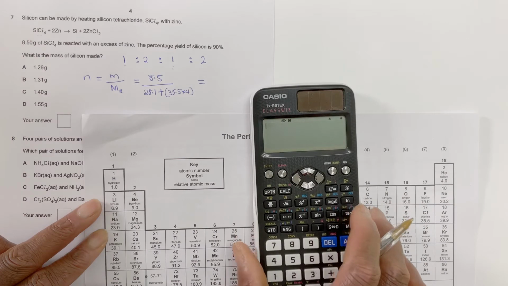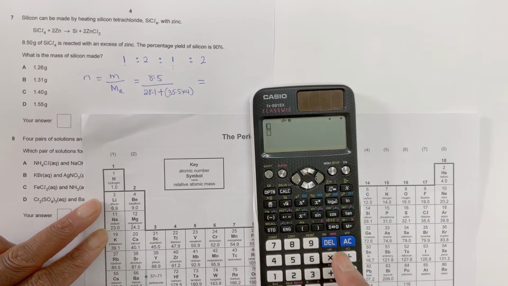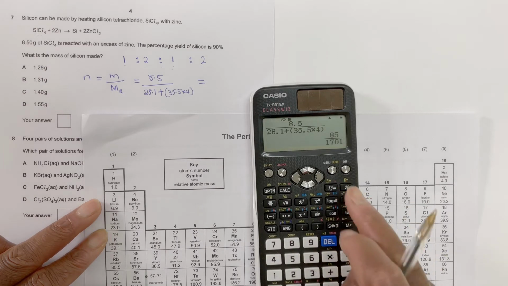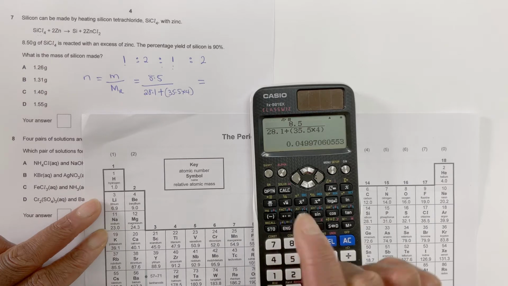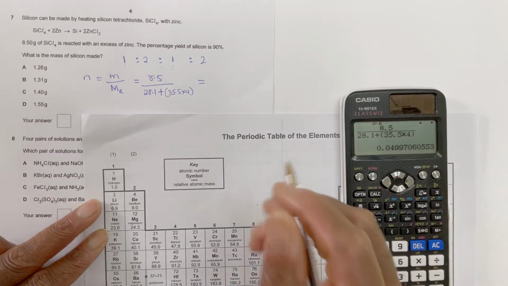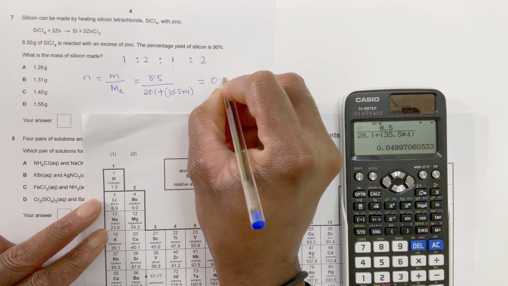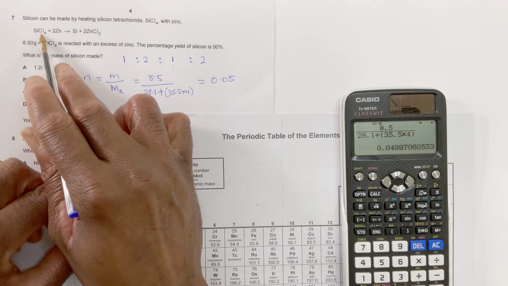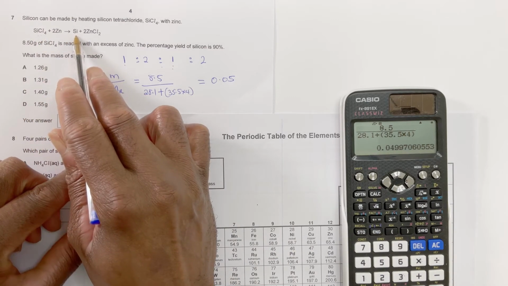What will that mole be? If I get the calculator here, do the fraction key. Now do 8.5, arrow key down, 28.1 plus, open bracket, 35.5 times 4, close bracket, and press standard to decimal. 0.05. So if that's 0.05, that's the moles of silicon tetrachloride, which means the moles of silicon yield is going to be 0.05.